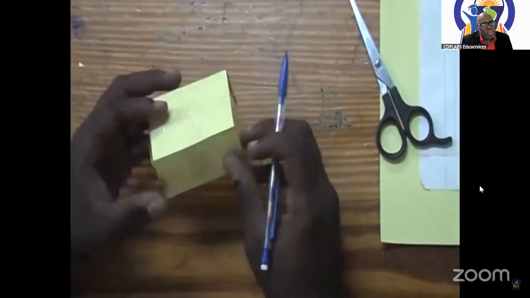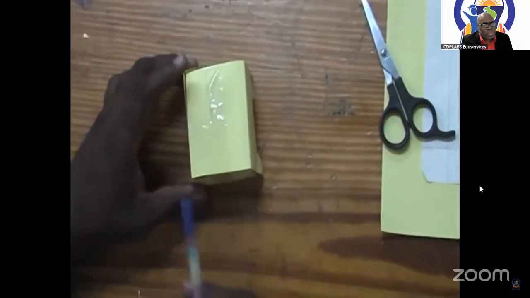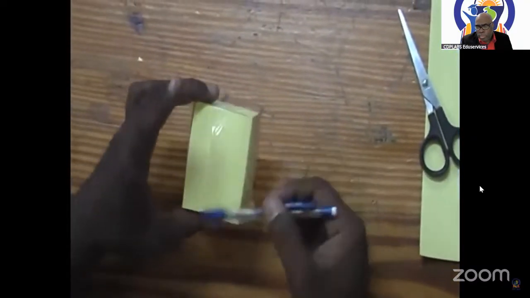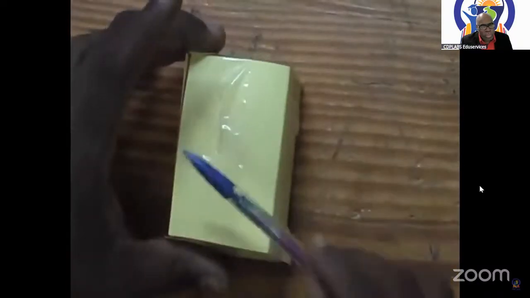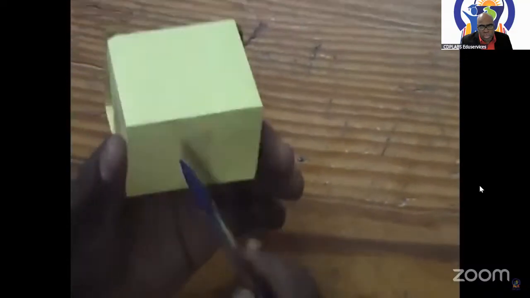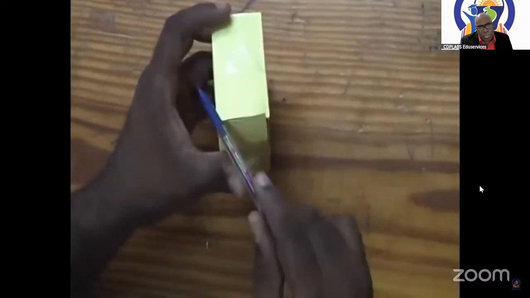All right, now I want you to notice something. This is a solid, as it's three-dimensional. Now it has these flat parts called faces. So you have 1, 2, 3, 4, 5, and 6 faces. So a cuboid has 6 faces. Now these lines running along where the faces meet are called the edges.